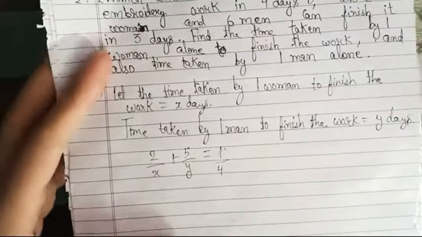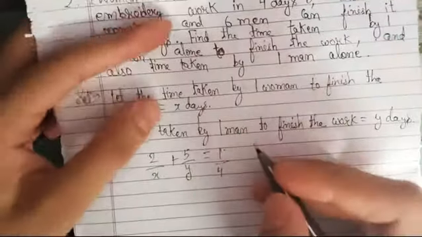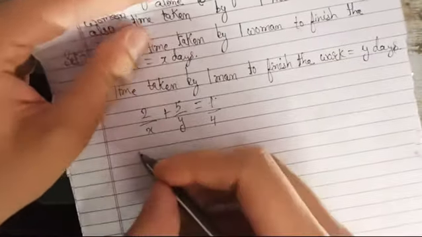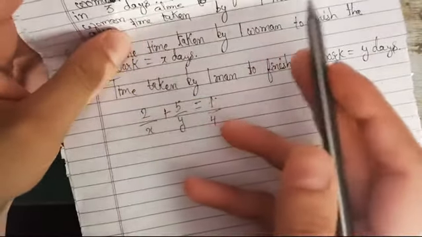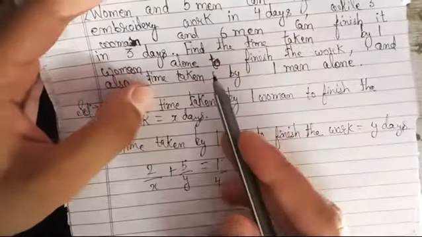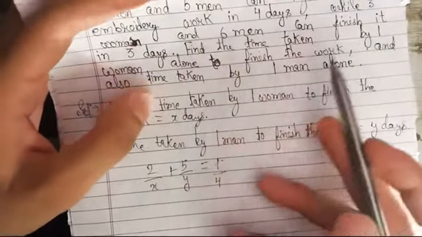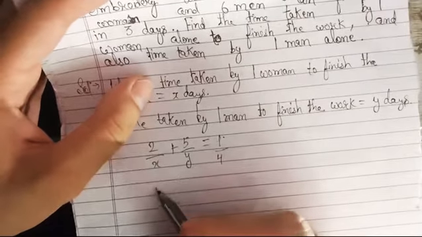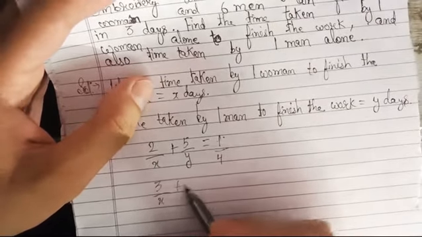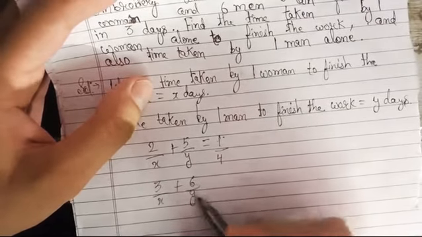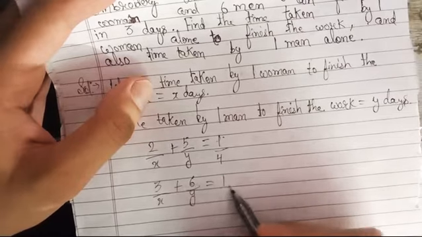Now the second equation: 3 women and 6 men can finish it in 3 days. So 3 upon x plus 6 upon y is equal to 1 upon 3.